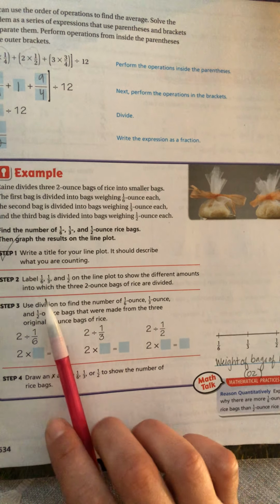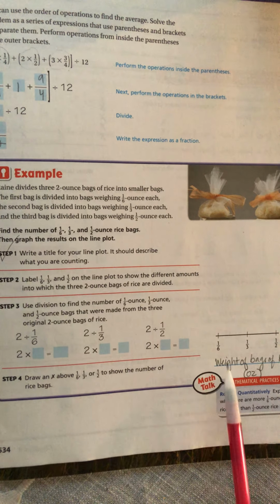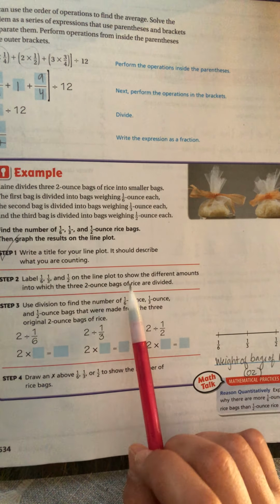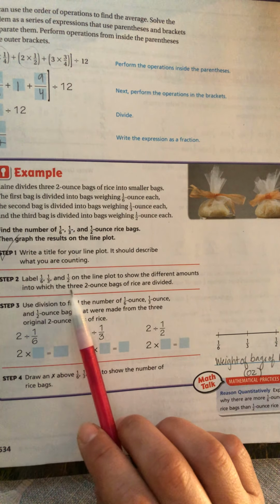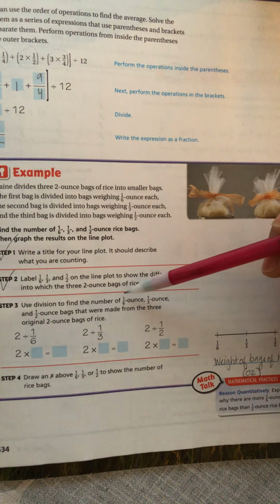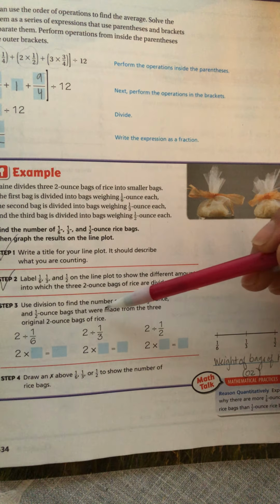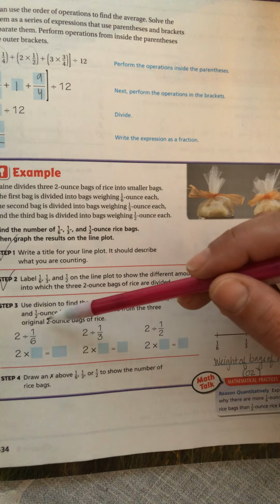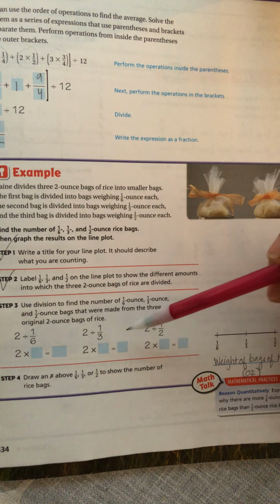All right, that was step 1. Step 2, label 1/6, 1/3, and 1/2 on the line. That's already done for us to show the different amounts into which the 3 2-ounce bags of rice are divided. Got it. Use division to find the number of 2-ounce bags, 1/6-ounce bags, 1/3-ounce bags, and 1/2-ounce bags that are made from the 3 original 2-ounce bags of rice.